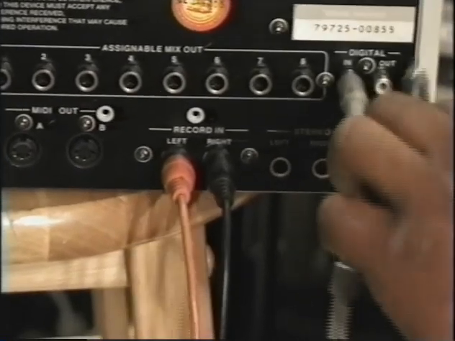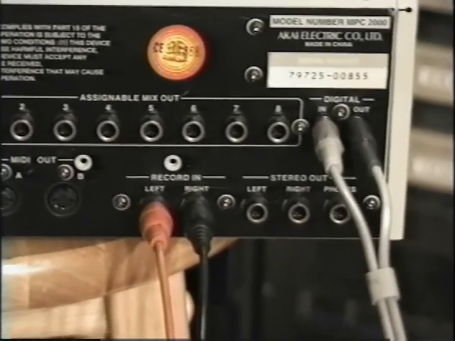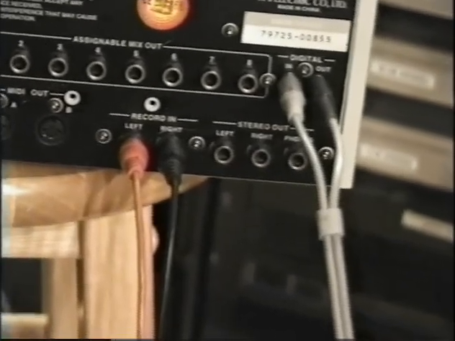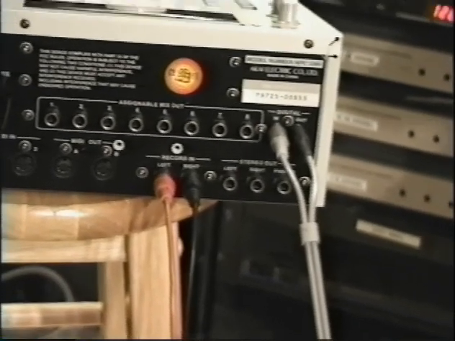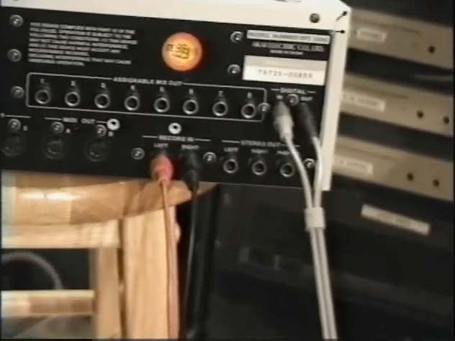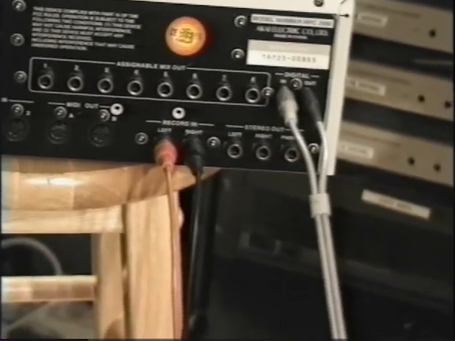Digital out. Now you can use digital to record from a separate digital source, like a CD player or a DAT player, or another digital device. That's digital, and the recording left and right is analog.